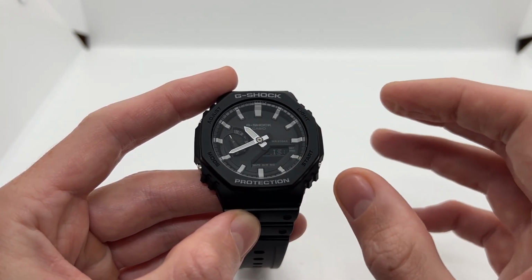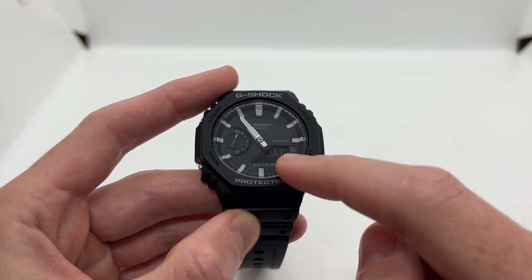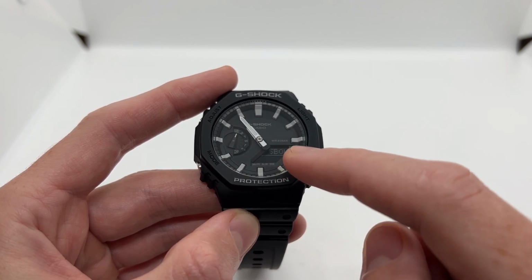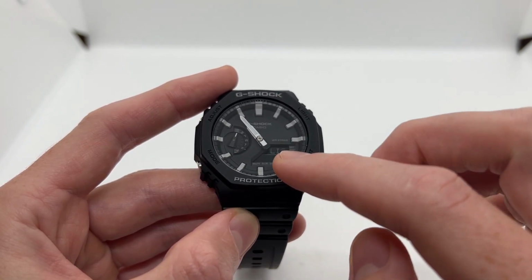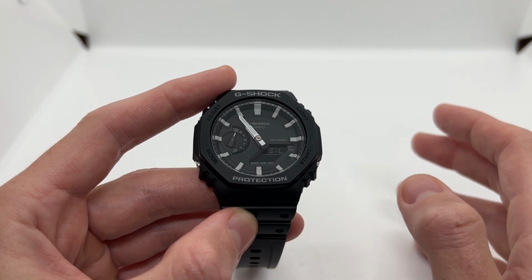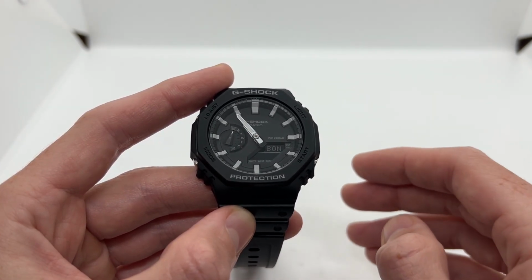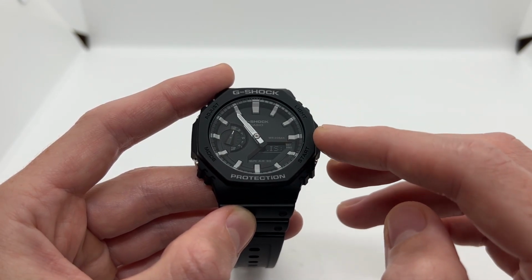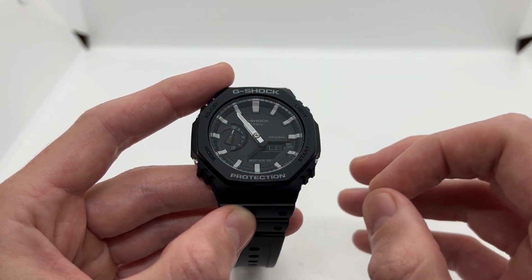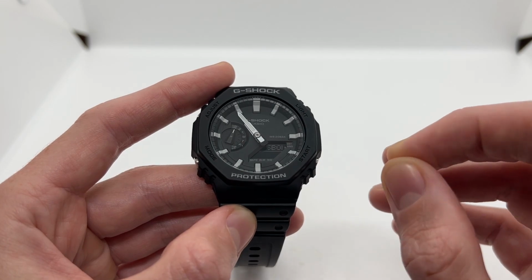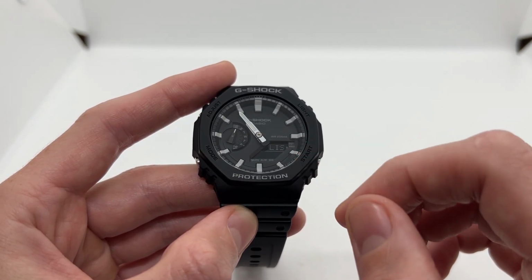You are going to hear a small beep, and the first thing that you can actually set is your home city. Now you are going to find here a bunch of cities, either capitals or cities from bigger countries that have more time zones. So you need to go online and see what city perfectly matches your exact time zone.